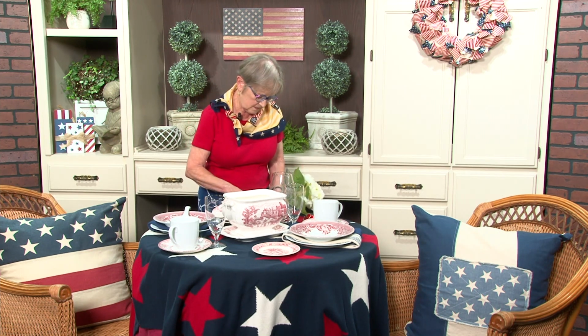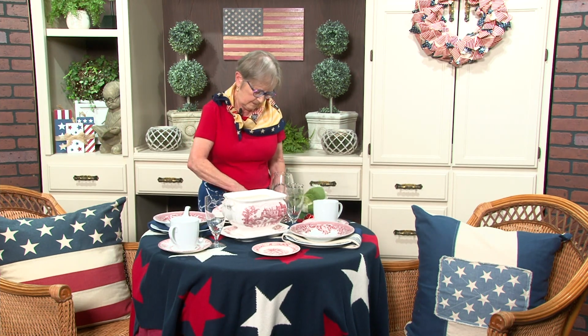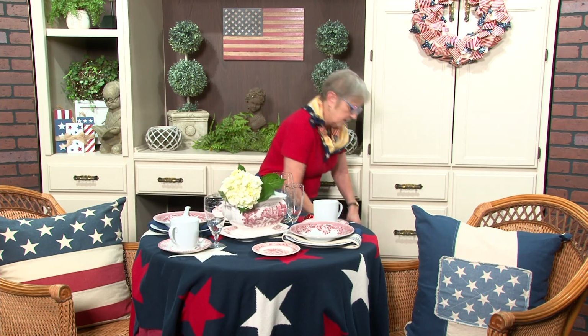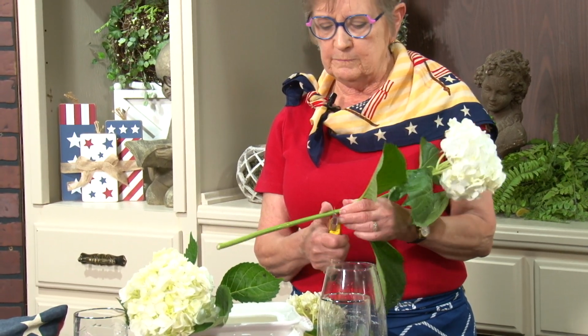Cut. And in they go. Hydrangeas are top heavy, obviously. Accidents happen. Got a little cleanup to do.